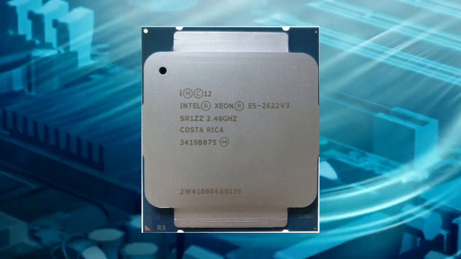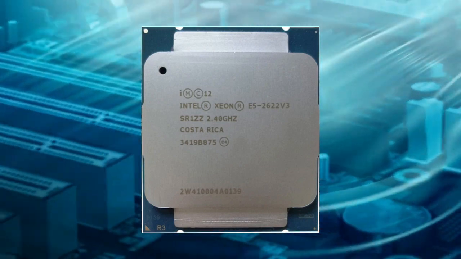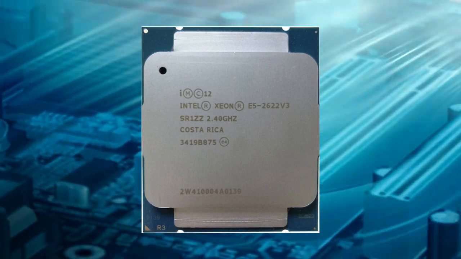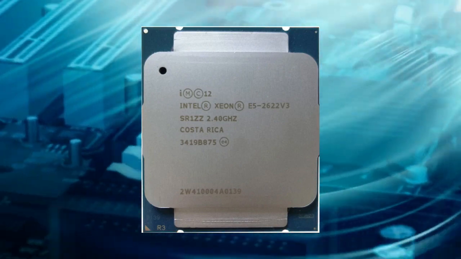PCIe support. The CPU supports up to 40 PCIe lanes, which provides a high level of expandability for server and workstation systems. This allows for the use of multiple high-speed PCIe devices, such as graphics cards, network adapters, and storage controllers.